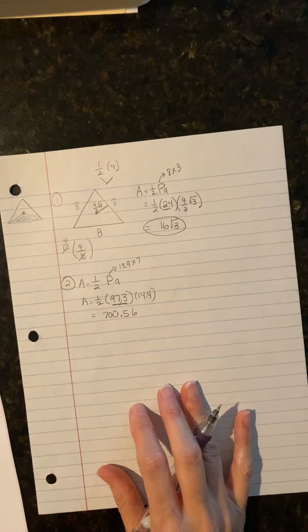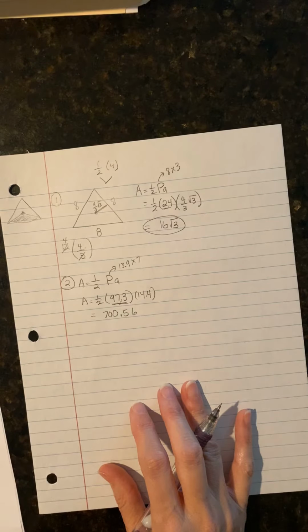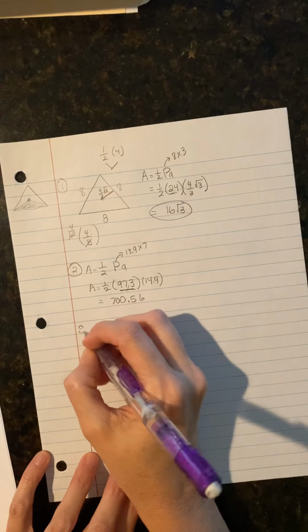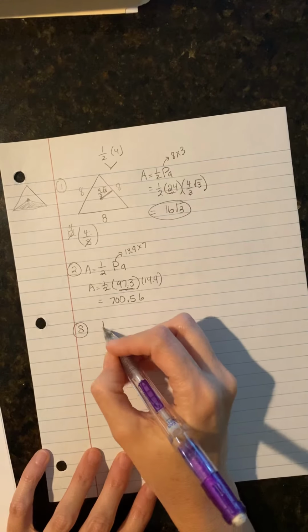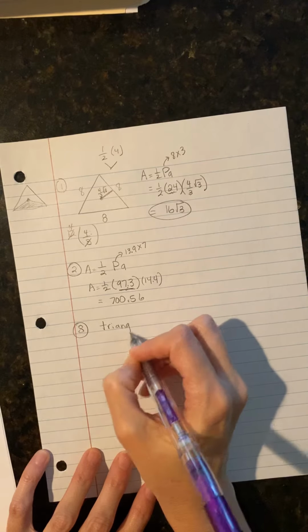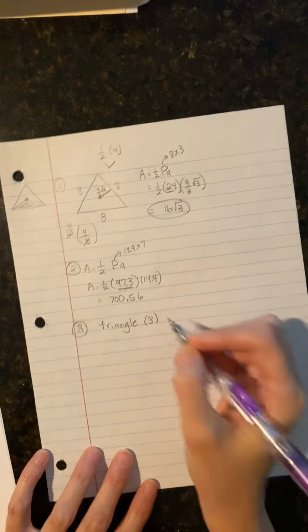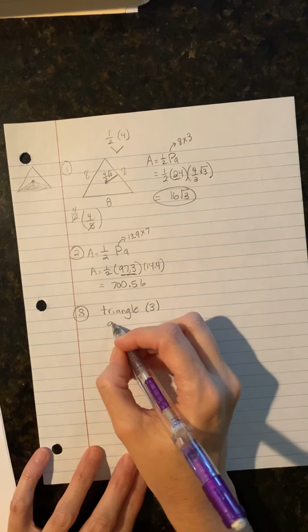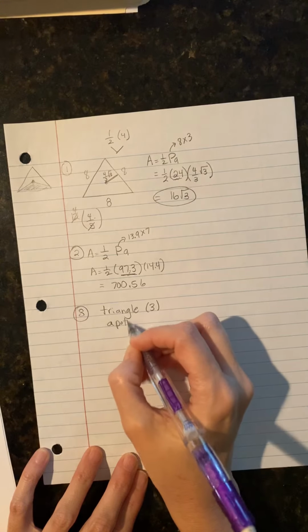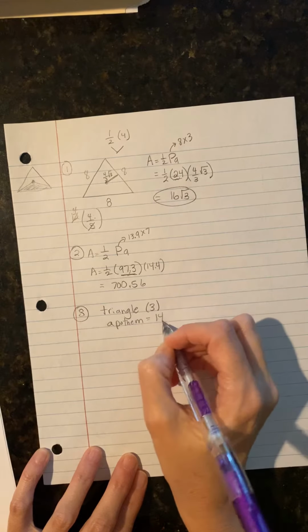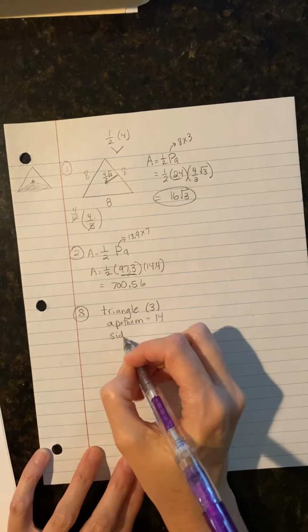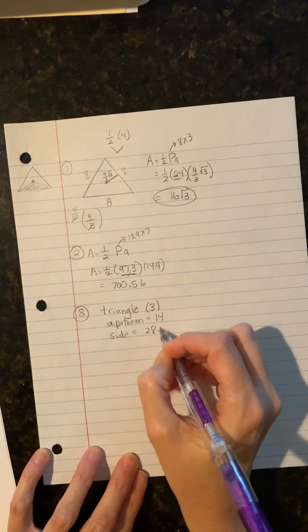Let's look at number 8. Number 8 is not drawn for you. It says it's a triangle, which we know means it has 3 sides. And they gave you the apothem is 14, and they gave you one side is 28 radical 3.